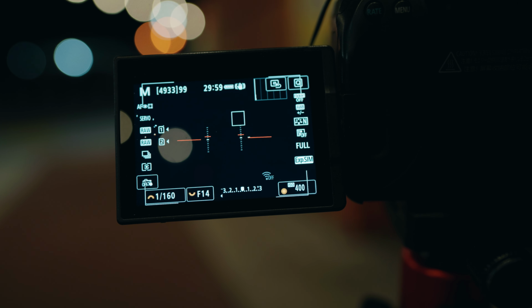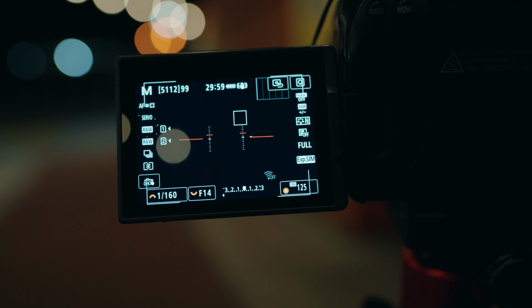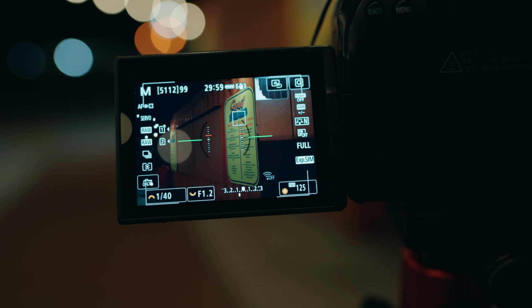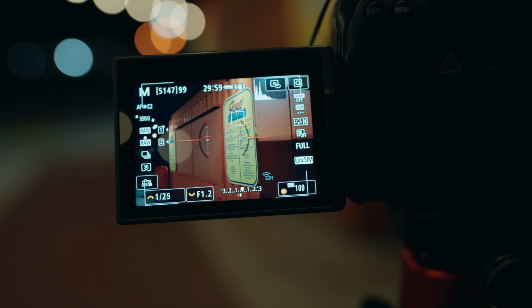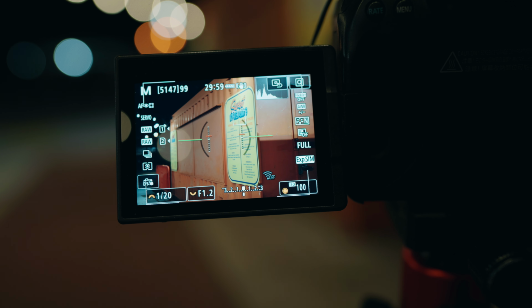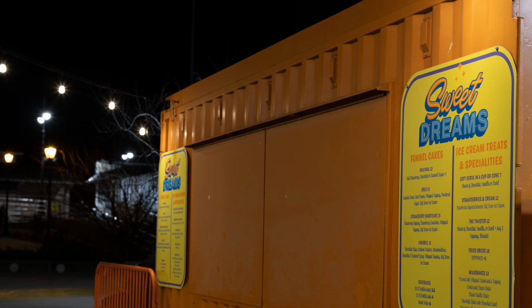But right now, let me go back to 100 ISO. And now when you look at the shadow, it's so much cleaner.